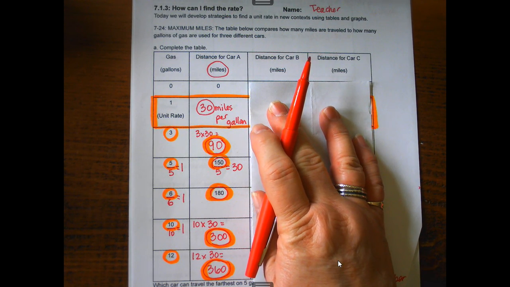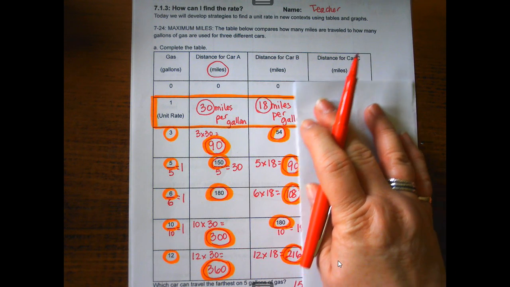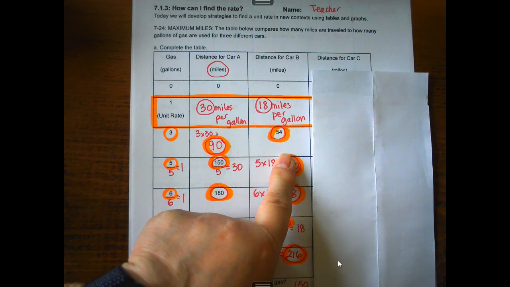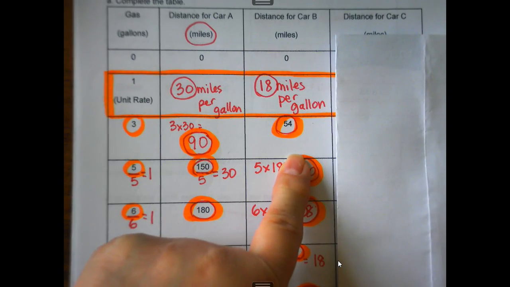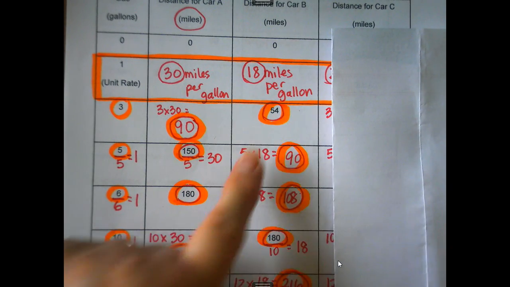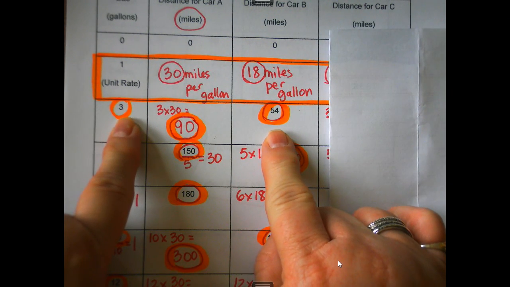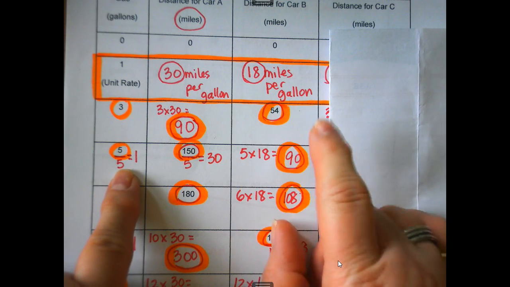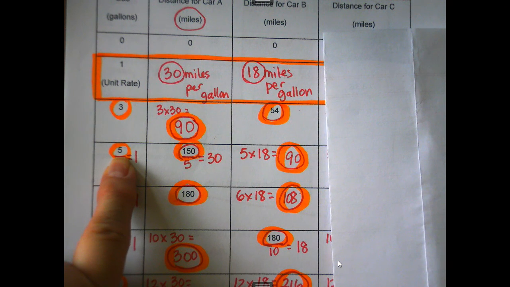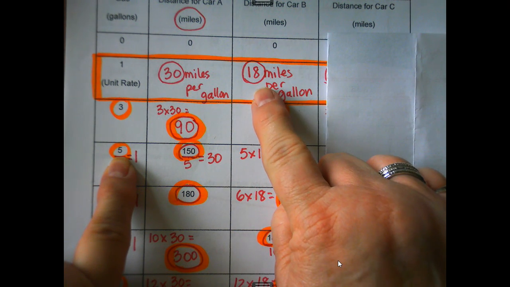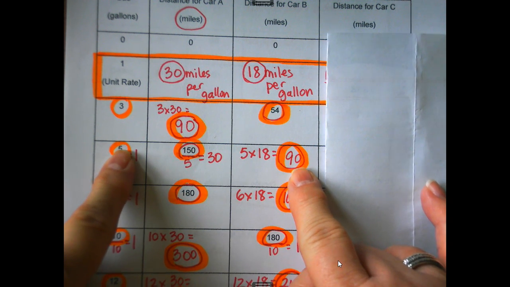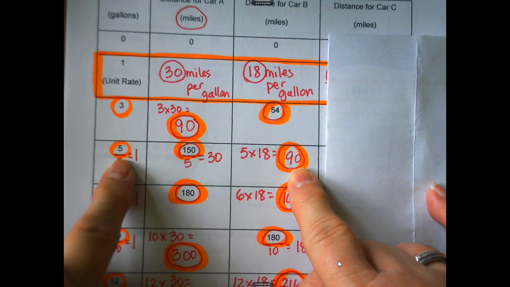Amish. All right, so the next one that we looked at was car B, and that was 18 miles per gallon. Zoom in here a little bit. For car B, we knew that 3 gallons of gas, it could go 54 miles. If I take a look at my amount of gas in my far left column, I multiply that times my unit rate, and I end up with 90 miles. So that's my distance I can travel with this much gas over here.